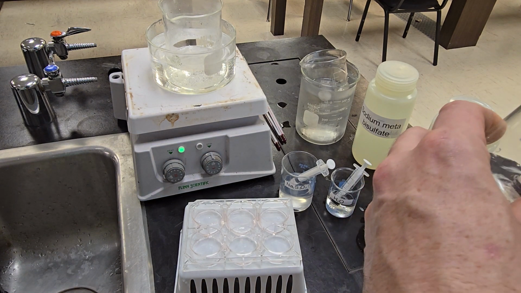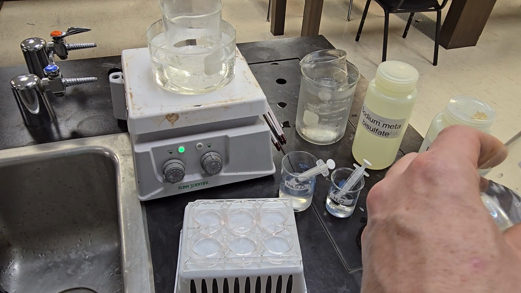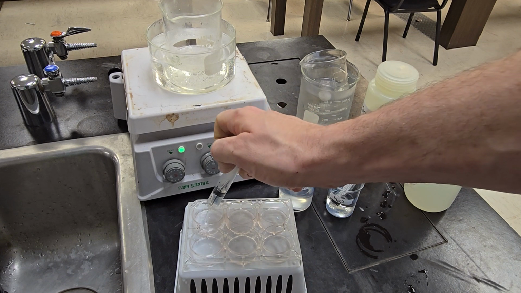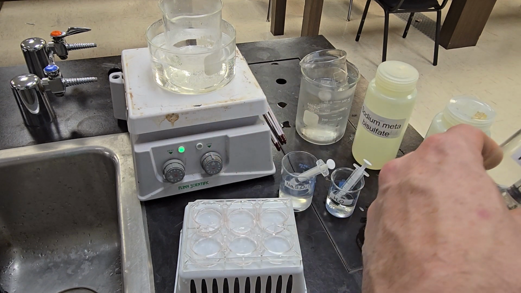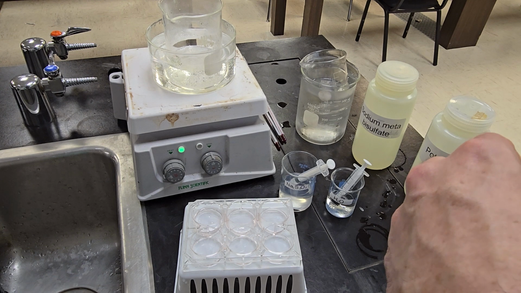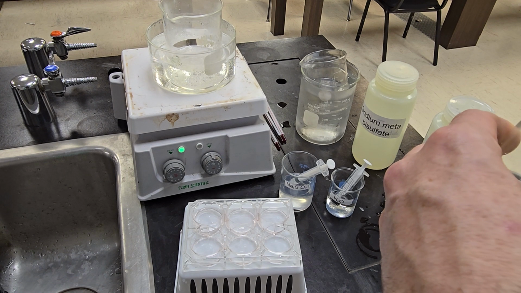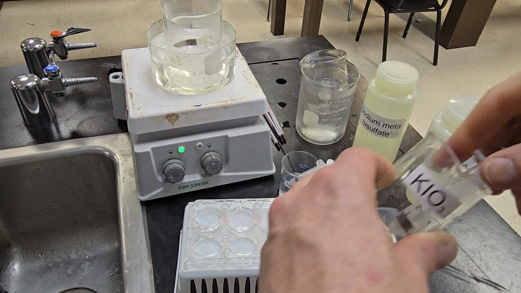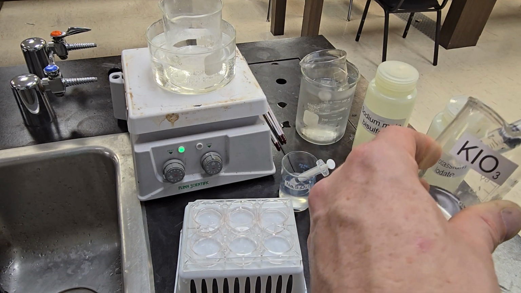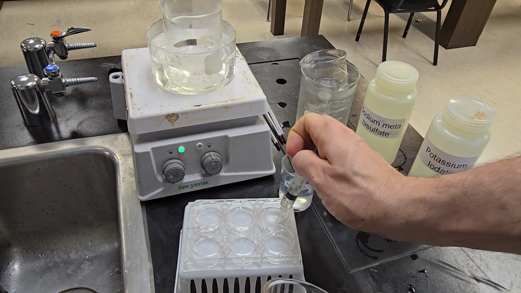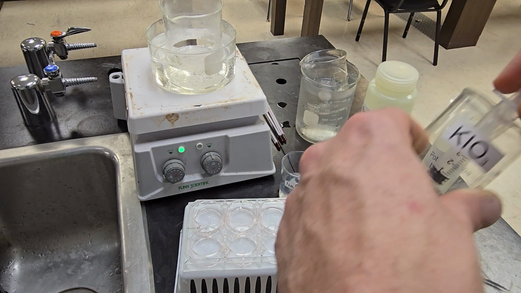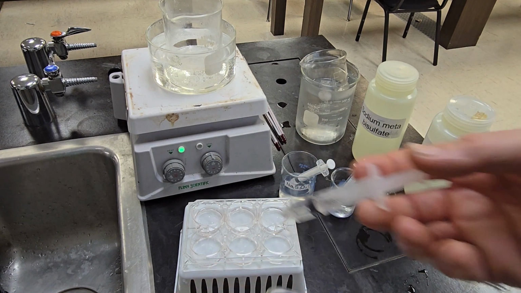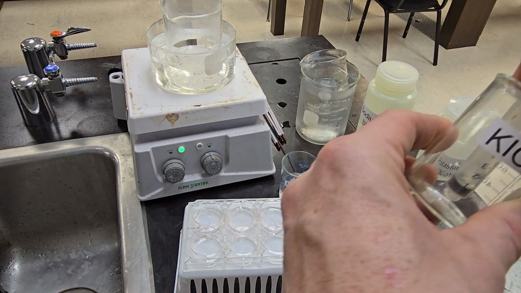I need 5 milliliters in my first well of potassium iodate. 5 milliliters. And then I go 4, 3, 2, and 1.